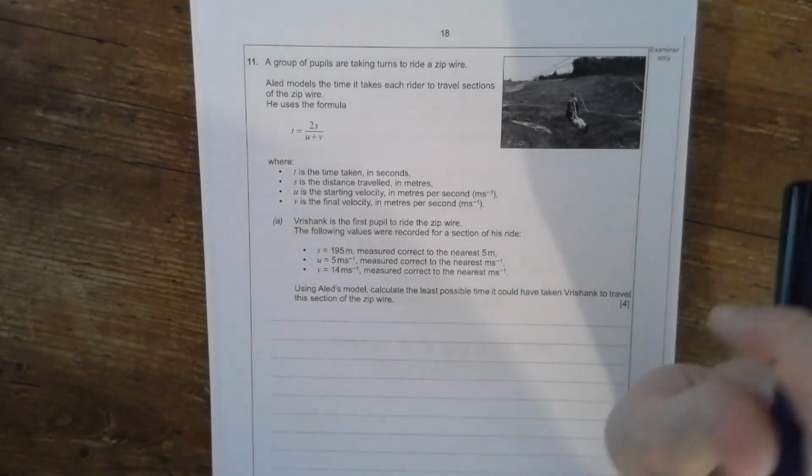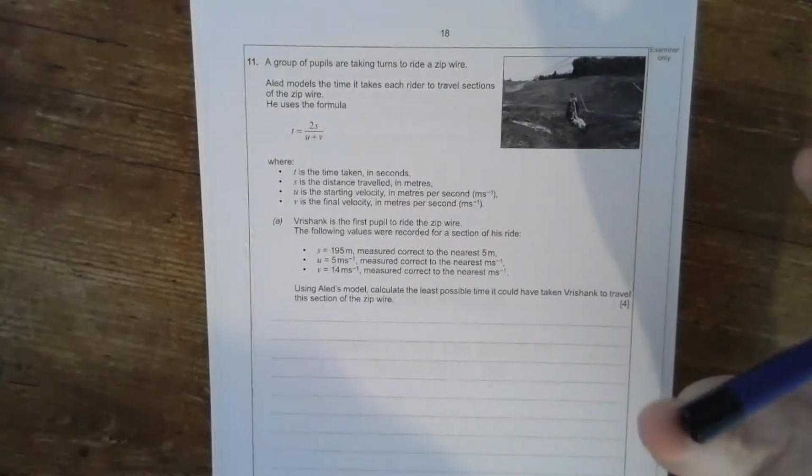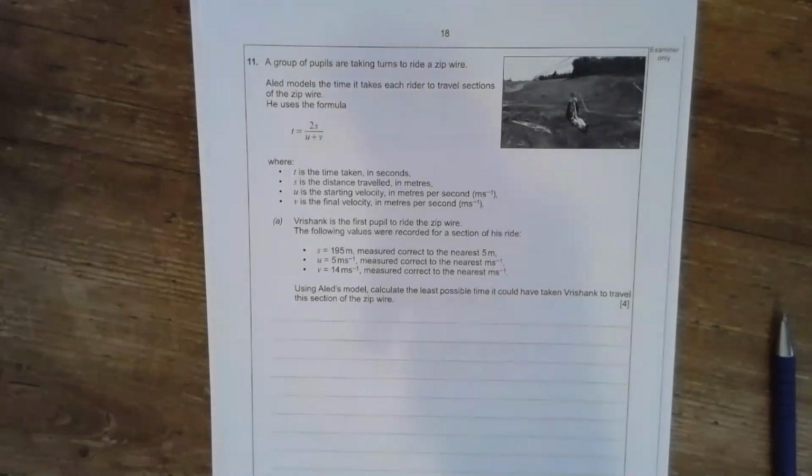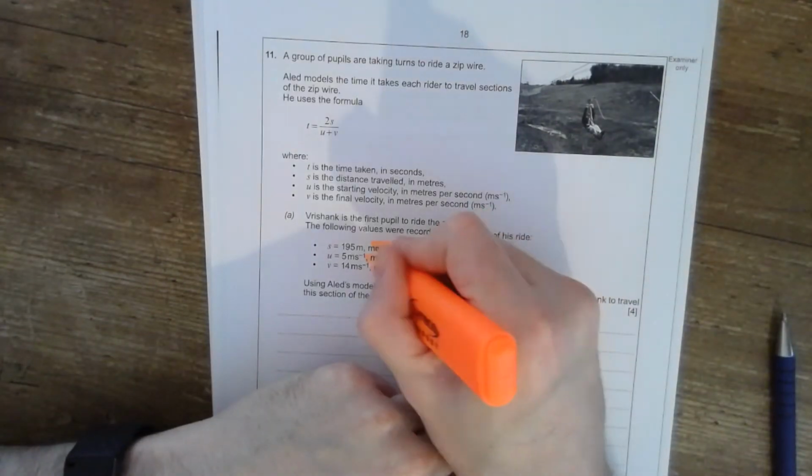Okay, a bit of a nasty one here again. Read the question, pause the video, make sure you've read the question, understand it as best as you can. Okay, so this question was all about upper and lower bounds. The way that I noticed that was these statements. They haven't done that here.